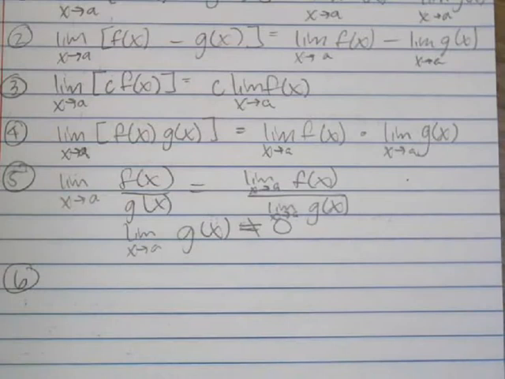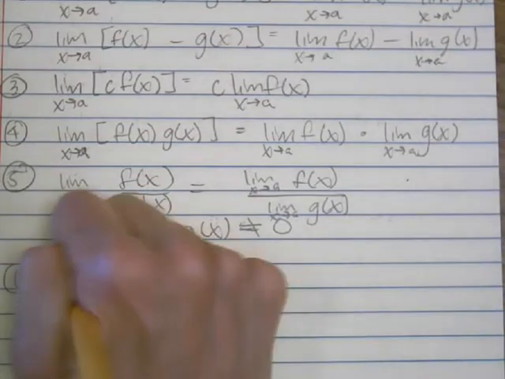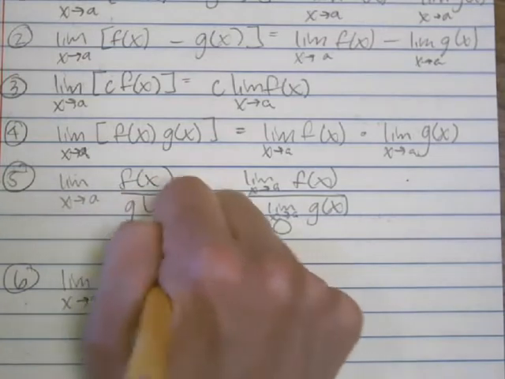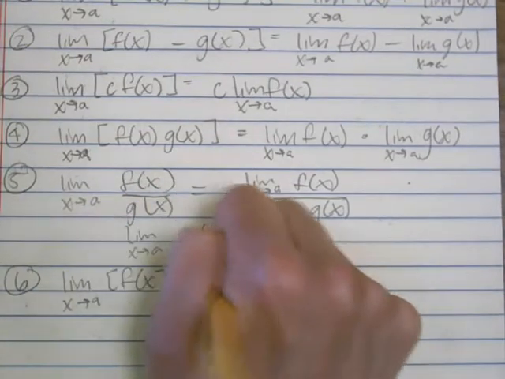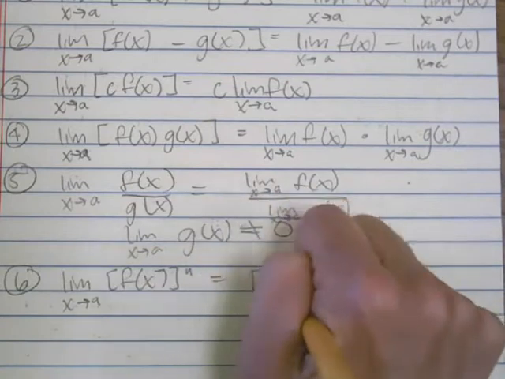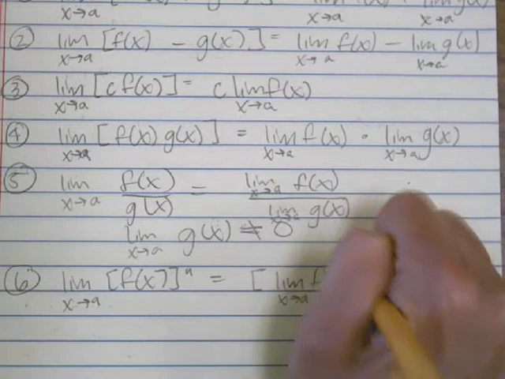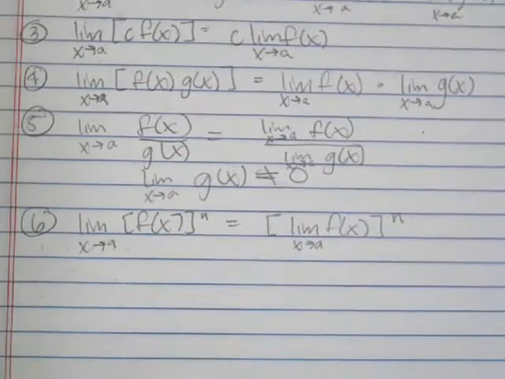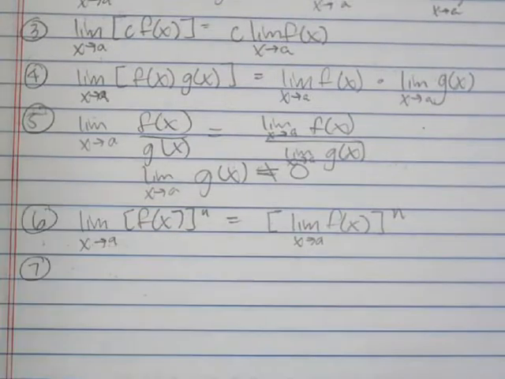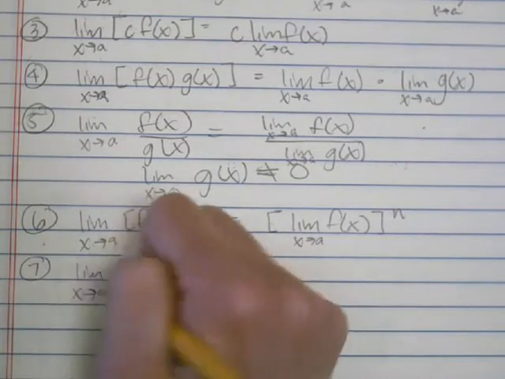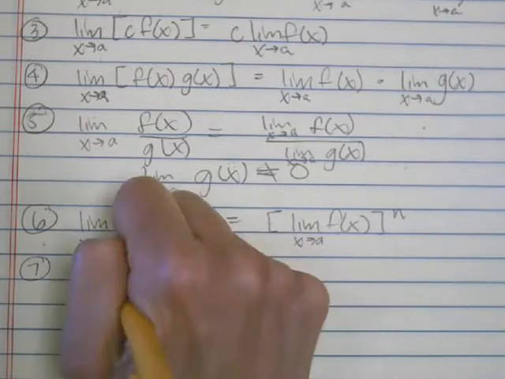If you're taking something to a power, so the limit as x goes to a of f of x to a power, you can take the limit of the whole thing and put that to the power. Same thing with the roots, which should make sense because roots can be written as exponents.